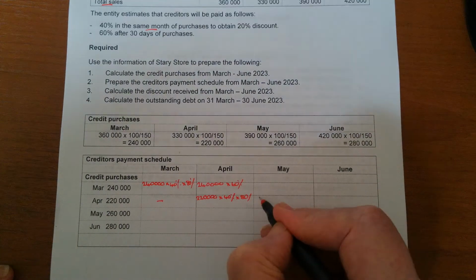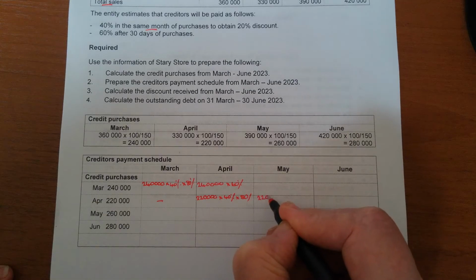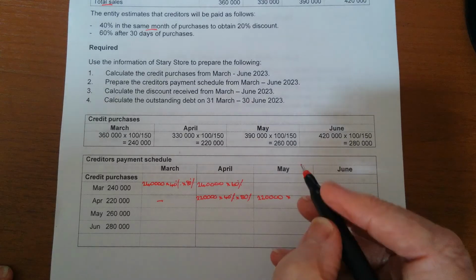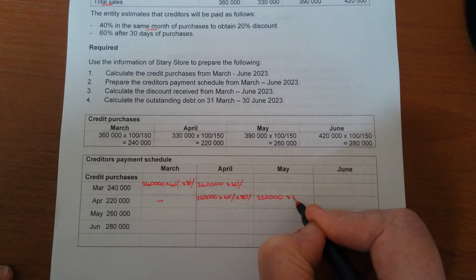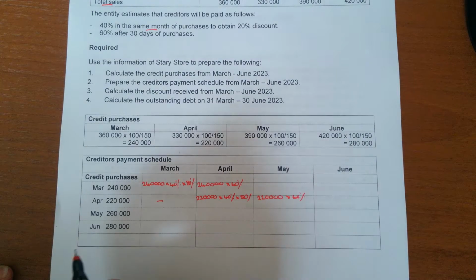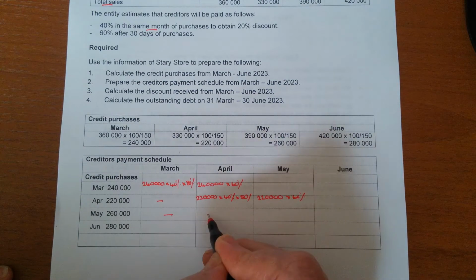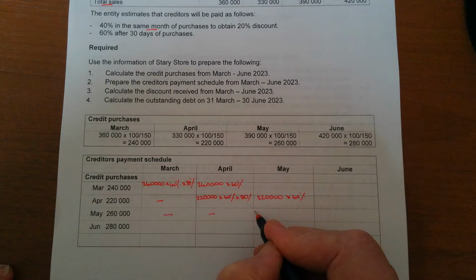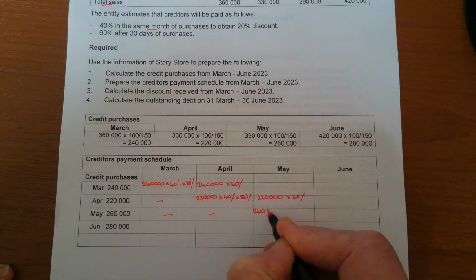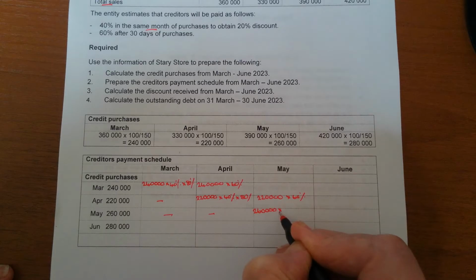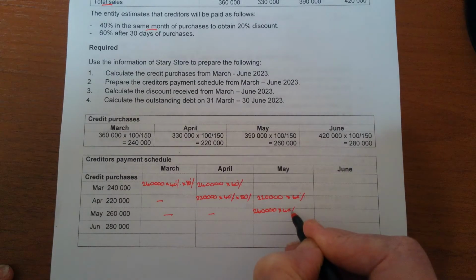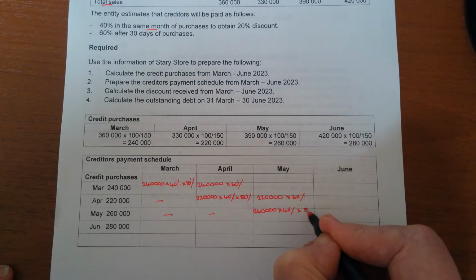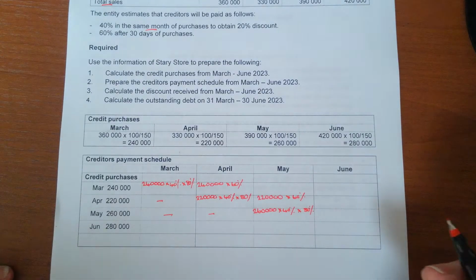And then on the 220,000 in May, I will calculate 60%. Okay, in May, we have to pay 260,000. In that same month, we will pay 40%, and on the amount calculated, we will pay 80% to provide for the discount.